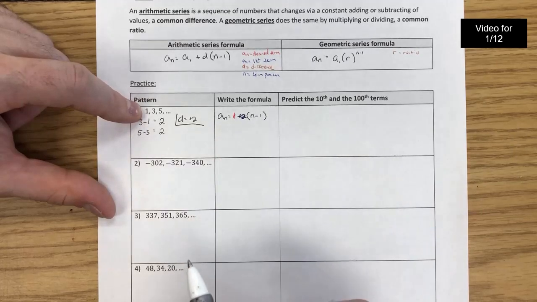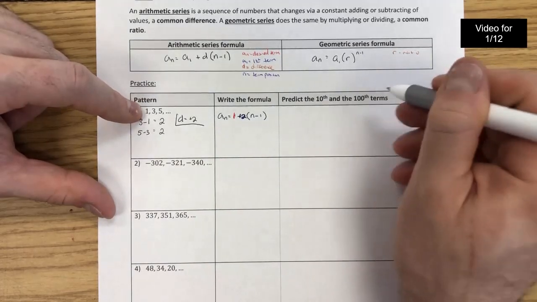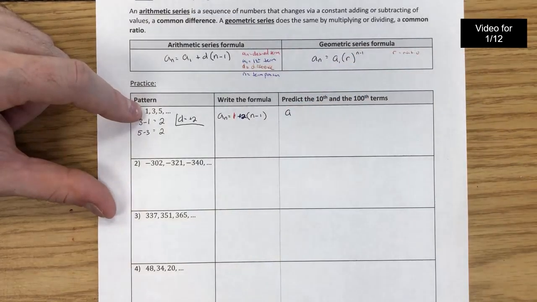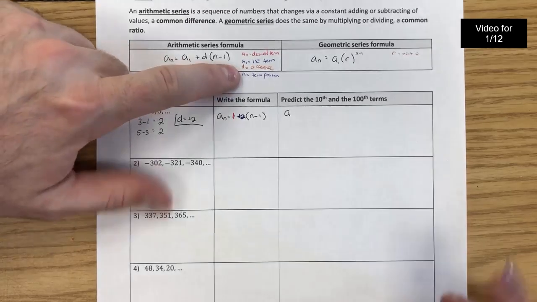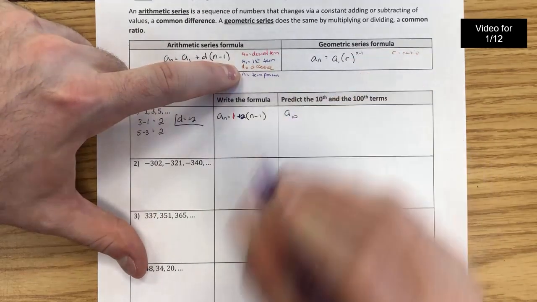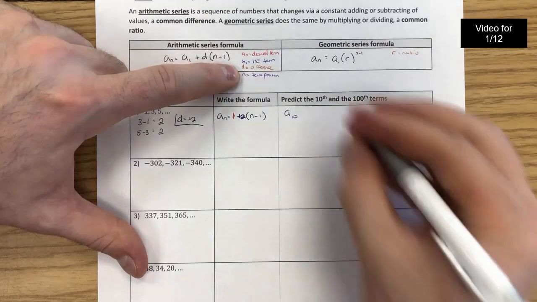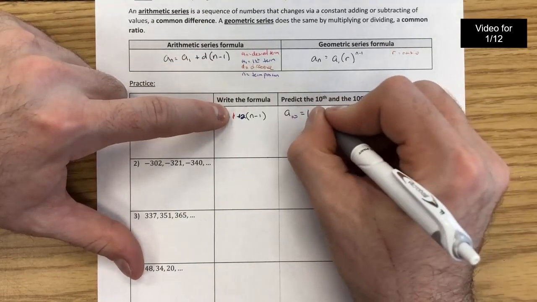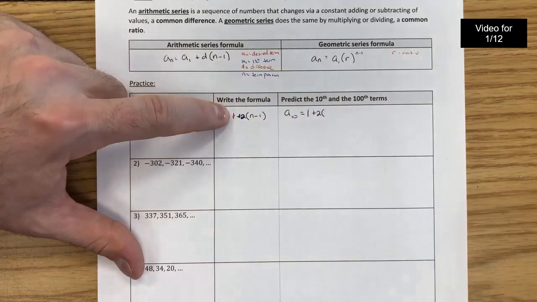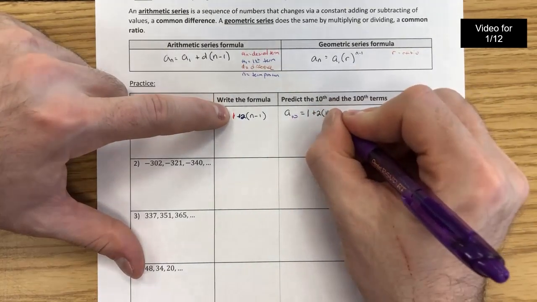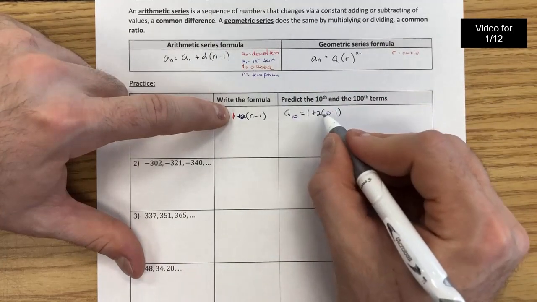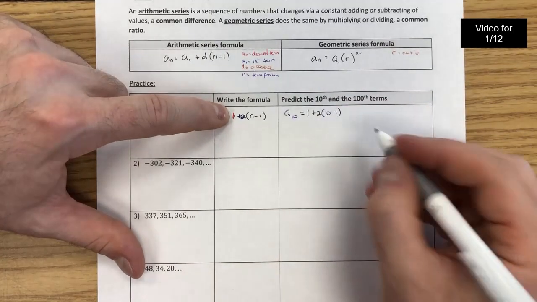1 less that many times. So if I want to predict the 10th and the 100th terms, let's write this subscript n in purple. In the 10th spot in line, I'm going to take my first number, 1, and I'm adding 2, 10 minus 1 times. So I'm adding 2 9 additional times. That'll get me to the 10th spot.